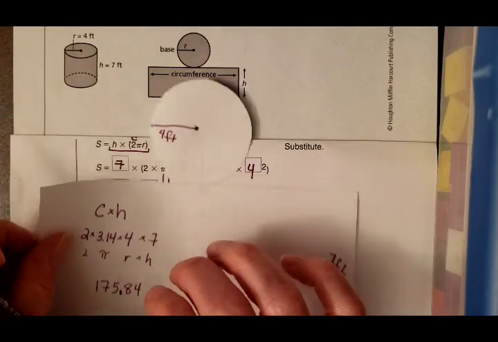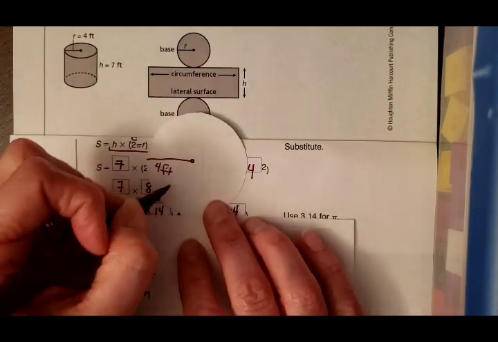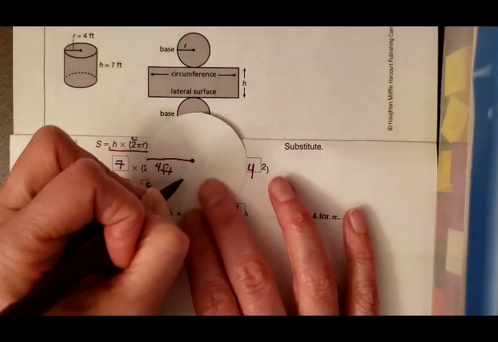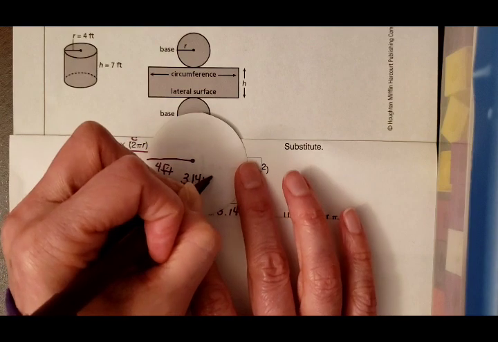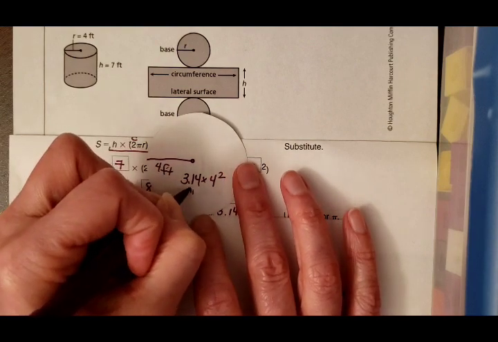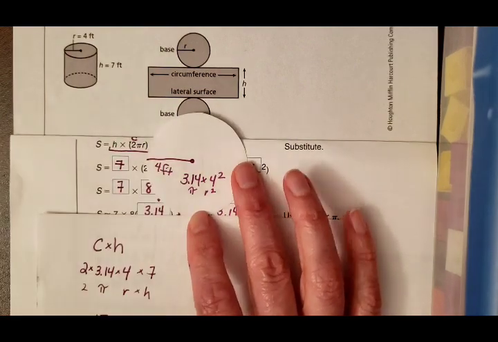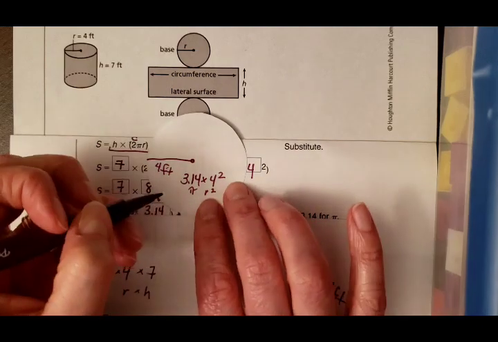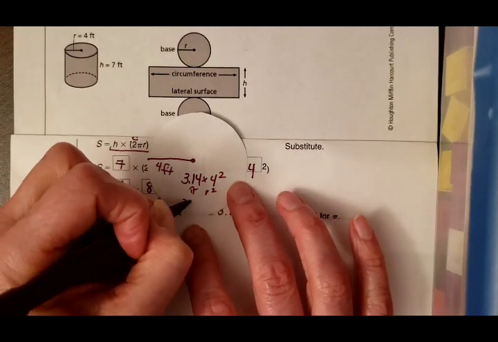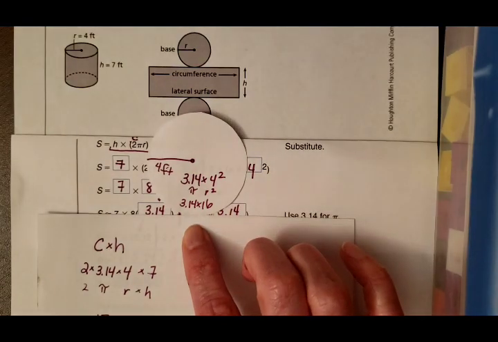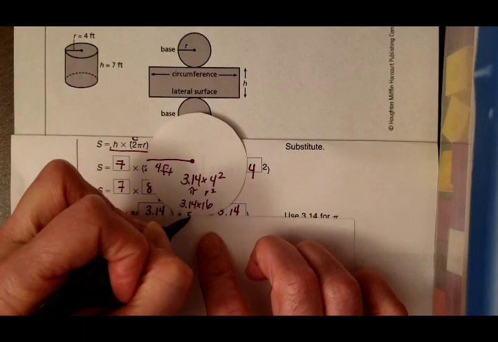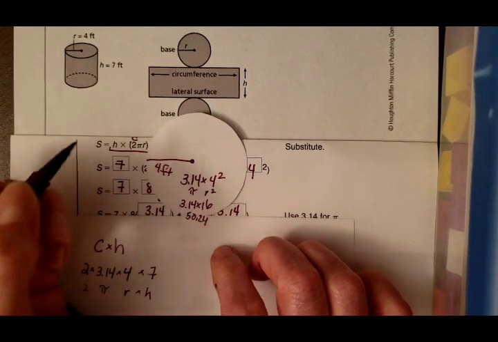Now let's shift up here to the circle. Here we find it pi r squared. We're going to plug it in. 3.14 times r squared. Pi r squared. So 4 squared is 16, so we have 3.14 times 16. And what is 3.14 times 16? 50.24.